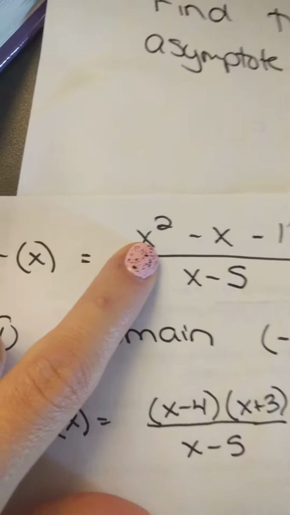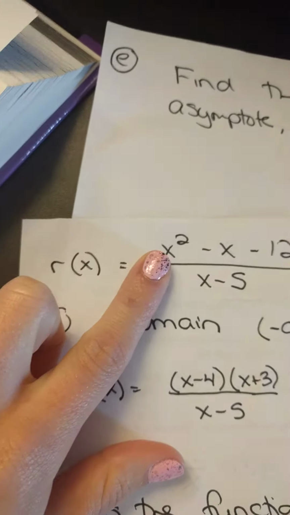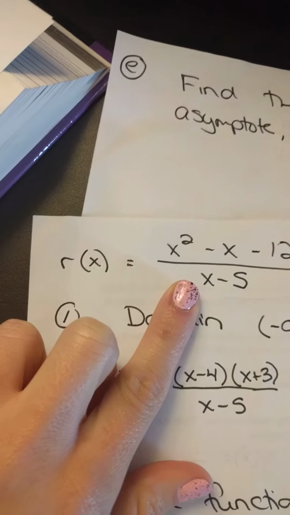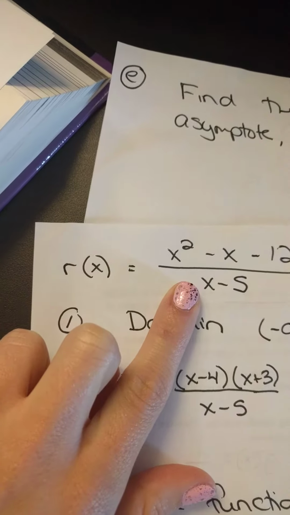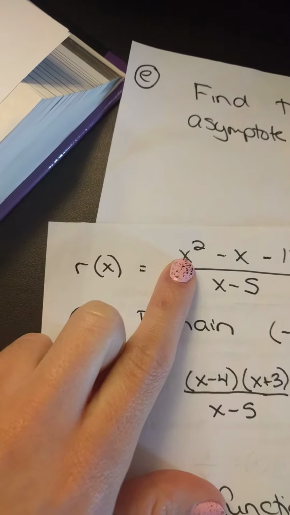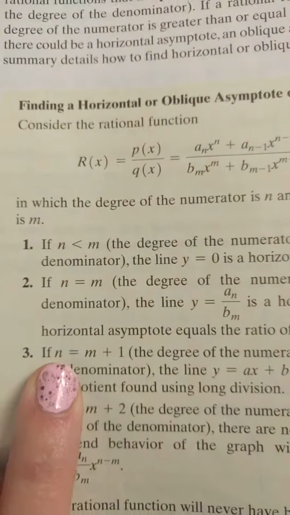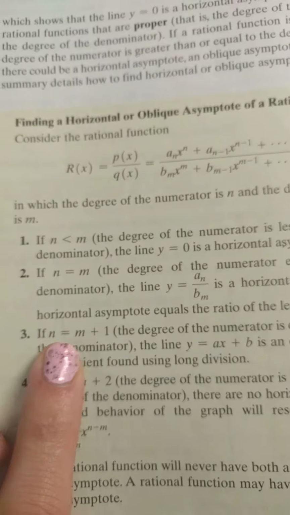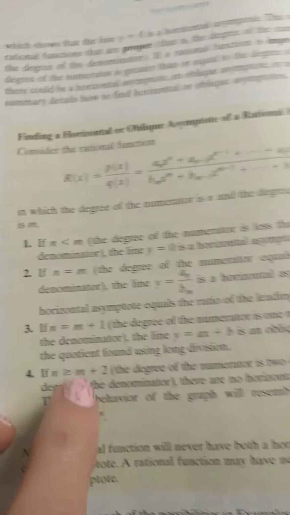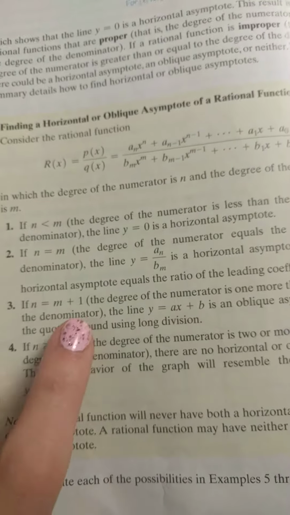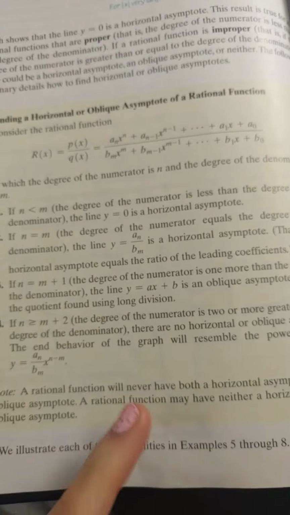So looking at our expression, the degree of the numerator is the degree of the highest powered exponent, which is a 2. The degree of the denominator is the highest powered exponent, that is a 1. So 2 is 1 more than the degree of the denominator. So if the degree of the denominator is 1 less than the degree of the numerator, we have an oblique asymptote. That is where this is coming from.